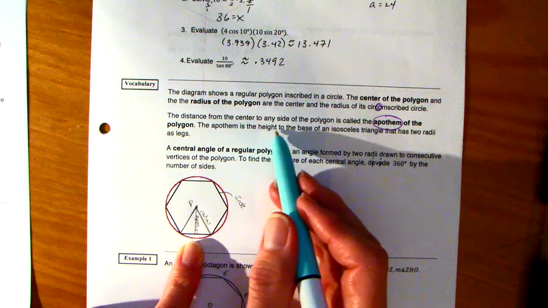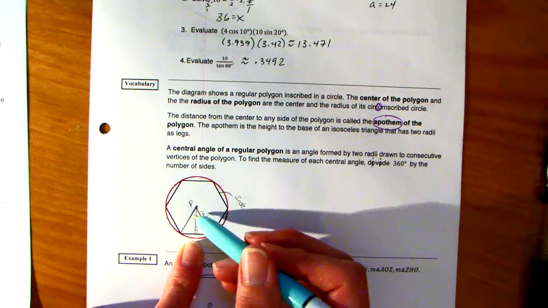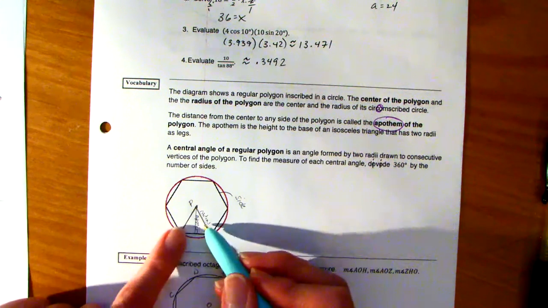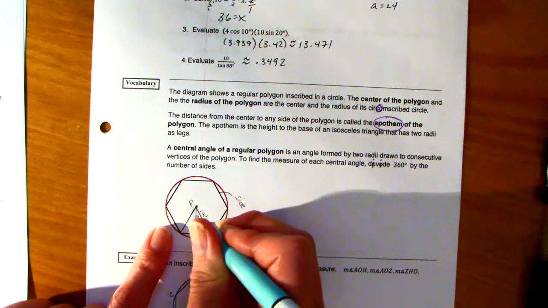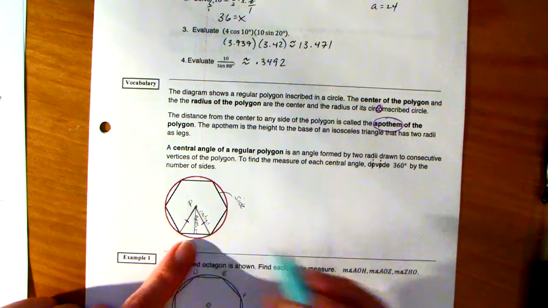The apothem is the height to the base of an isosceles triangle that has two radii as the legs. The radii will be the same, so they have to be congruent. Makes sense, right? Because they're going to the edge of the circle.